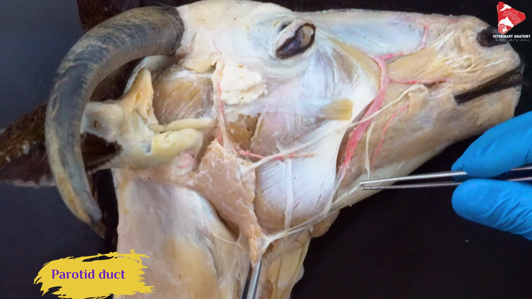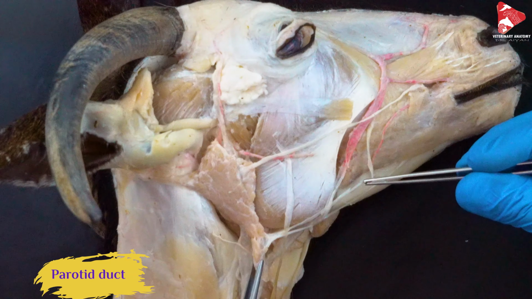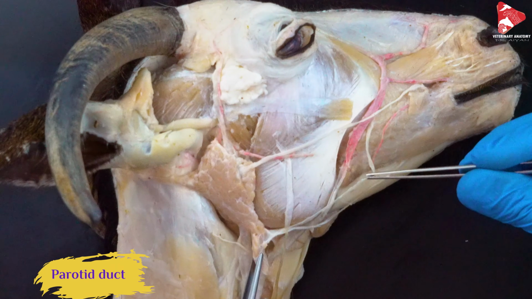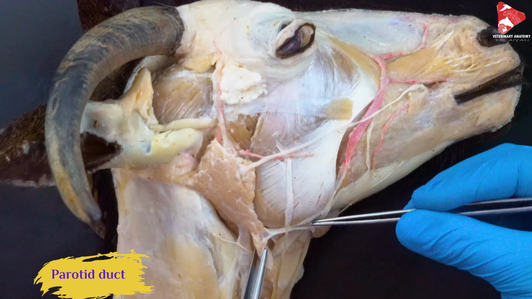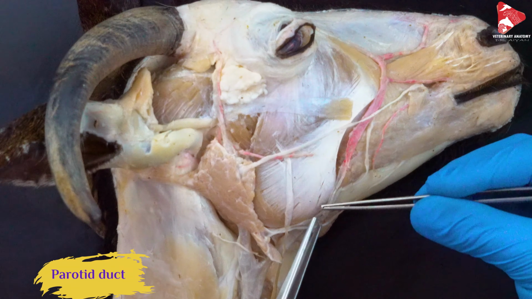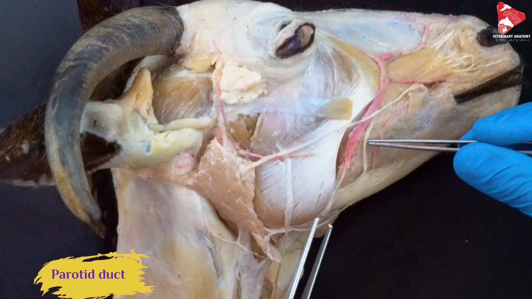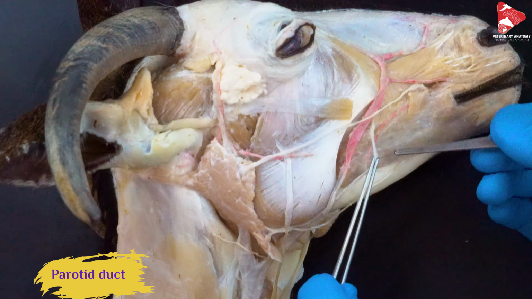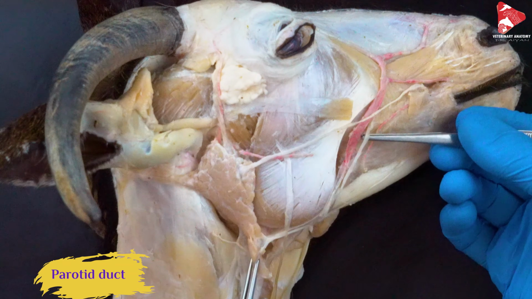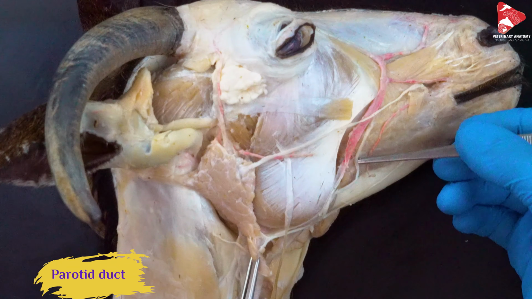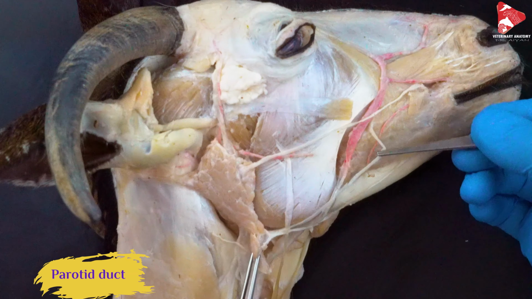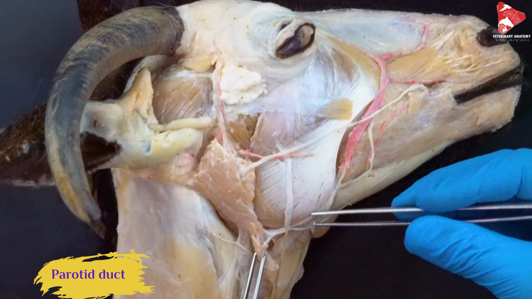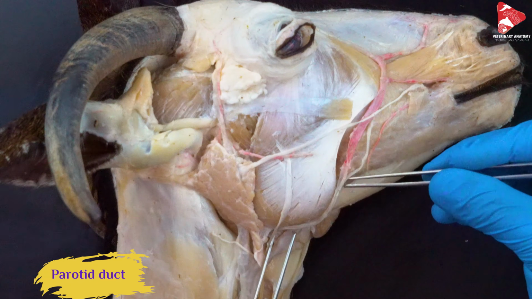So here you can find the parotid duct. Look how it comes from the parotid gland. So this duct moves all the way down, surrounding the masseter down here, and moves up and enters the oral cavity at this level here. So what is the name of this one here? This is the parotid duct, to transport the saliva from the parotid gland to the oral cavity. Let's put it in its place again. So it moves here.